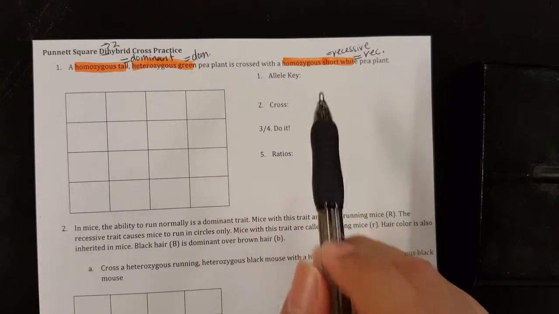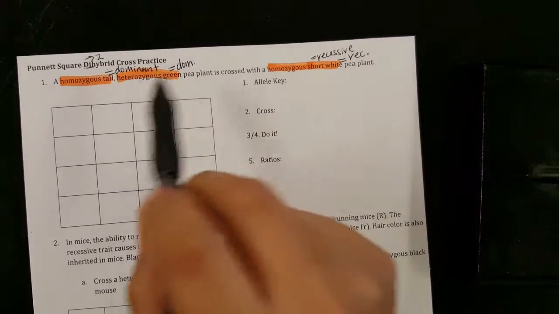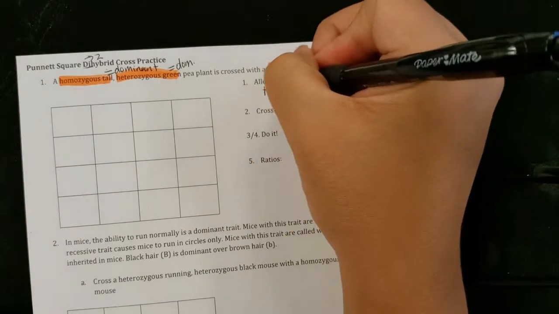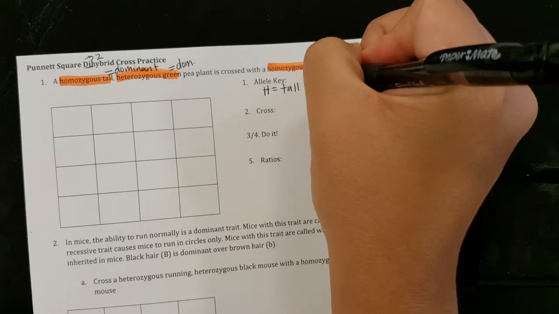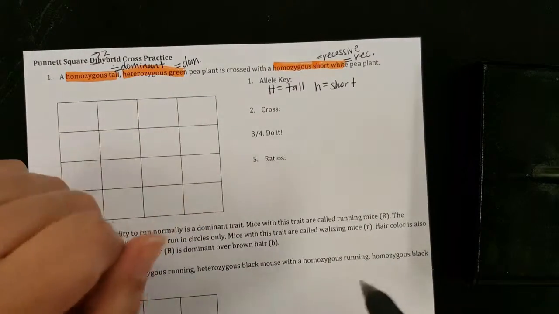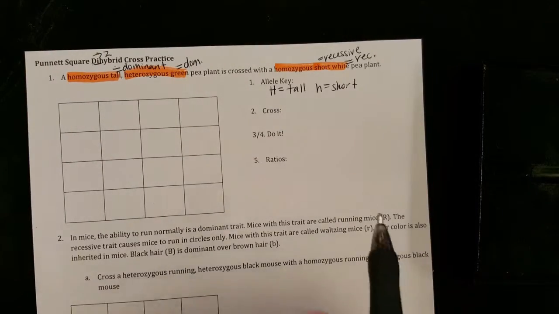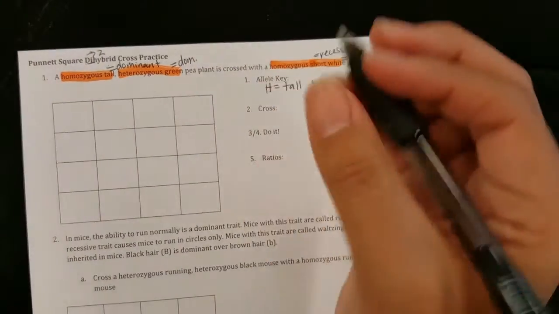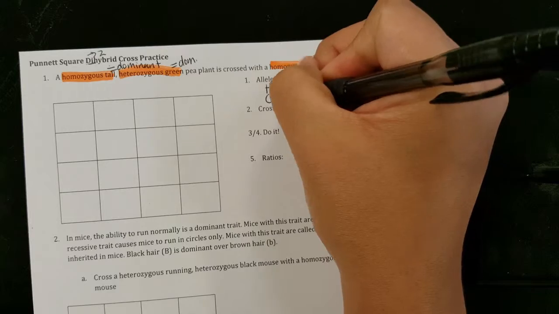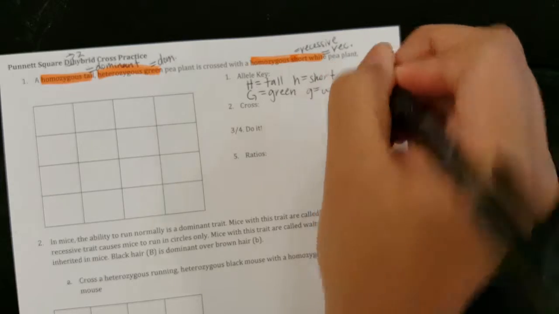So for the allele key, remember this is where you pick your letters and you determine what they represent. I'm going to use the letter H again, just like we did in the first one. So that's going to be capital H equals tall, little h equals short. Now let's come to our color. We could use the letter C, but that's probably not a good idea since uppercase C's and lowercase C's are pretty hard to tell apart. So let's go ahead and use the letter G because it's easy to tell upper from lowercase. Capital G is going to be our green. Little g is going to be our white. So that's your allele key.